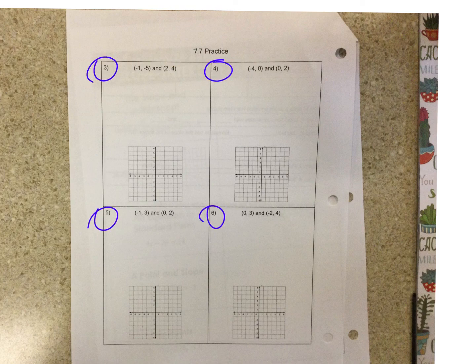Okay, so follow those steps and that information, and I need you to do these 4 problems on the back, solve them, turn them into y equals mx plus b, and then graph them, exactly like what we did on the front. Thank you.